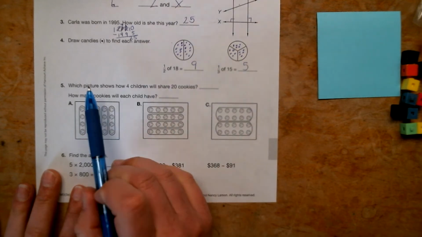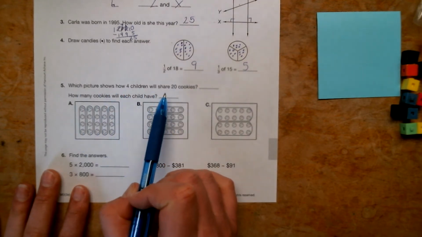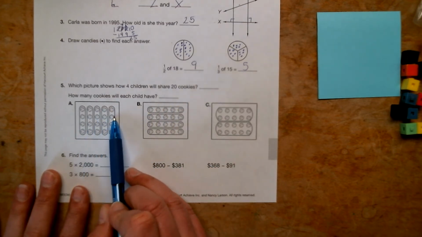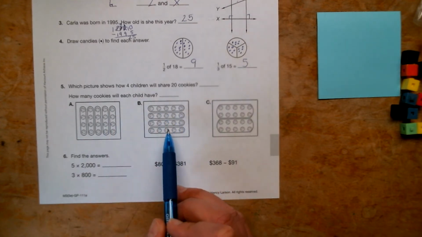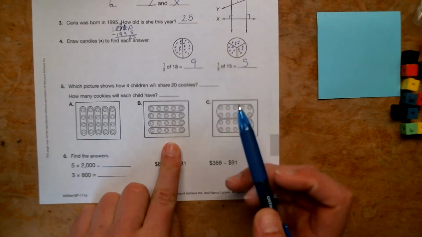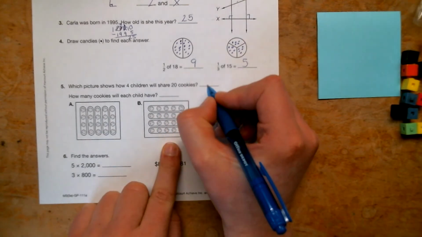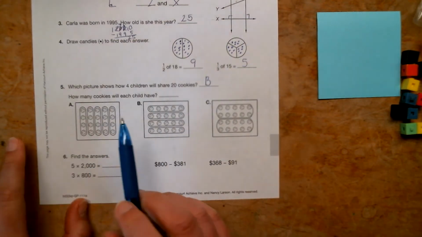Which picture shows how 4 children will share 20 cookies? So this would be 1, 2, 3, 4, 5 children. That's too many. This would be 1, 2, 3, 4. That's probably right, but we always check the last one, which has 2. So B is the correct one to share 20 cookies.